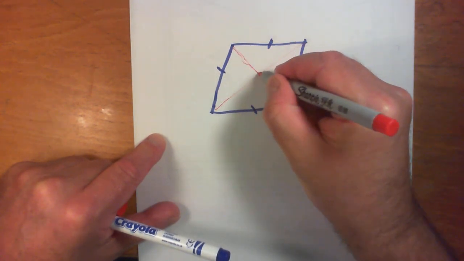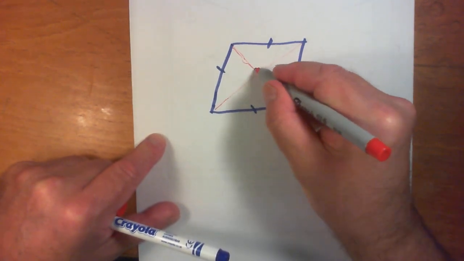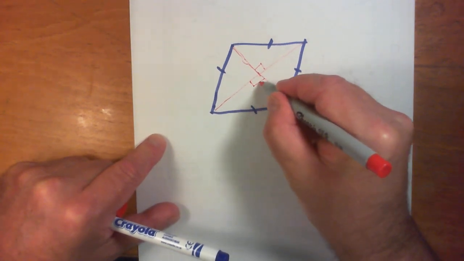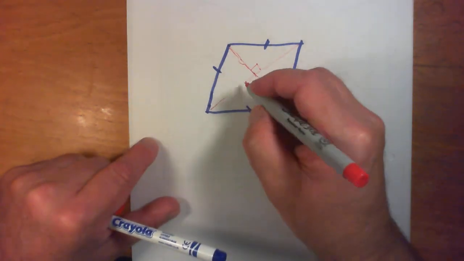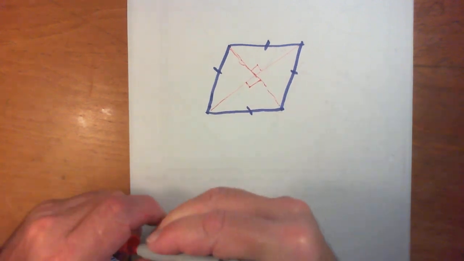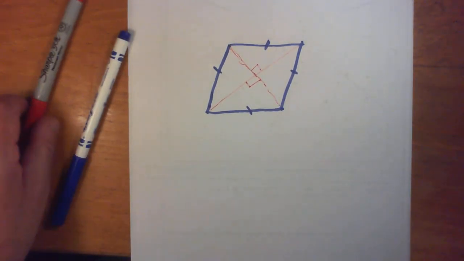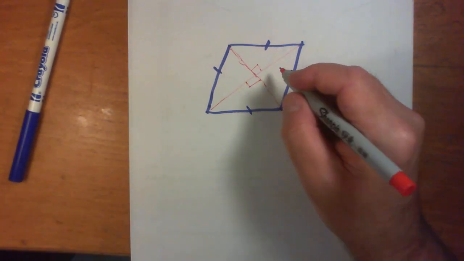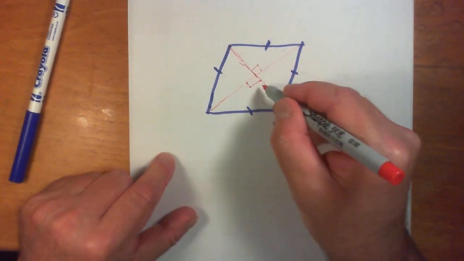Well, you have to excuse me here. This is very rough and ready. But what will happen here is that these diagonals will intersect at right angles. You've got four right angles there.